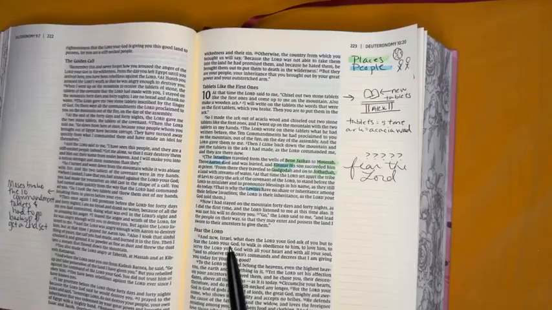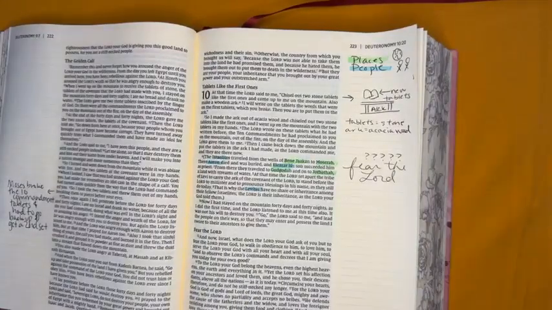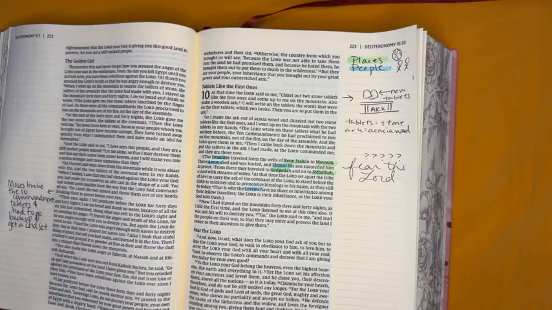It says, I always struggled with fear the Lord, that phrase. And so I encourage you anytime you're struggling with a concept to look into it further. Find out what that means. Fear the Lord is not as intimidating a concept to me as it used to be.